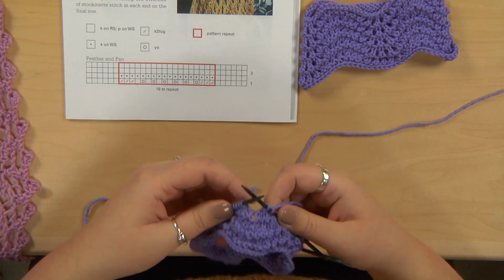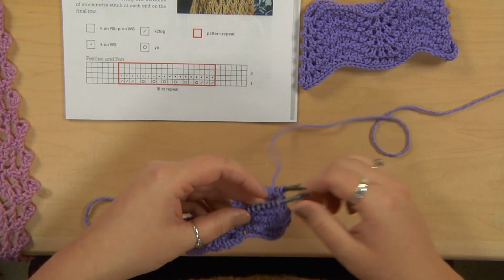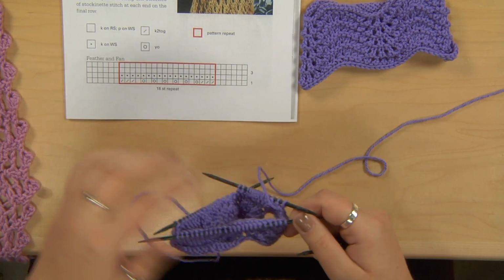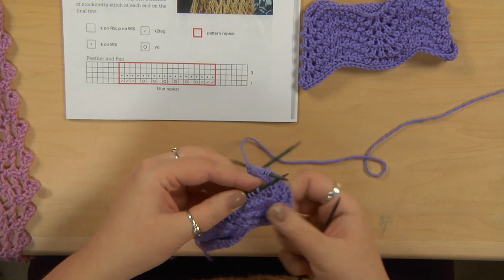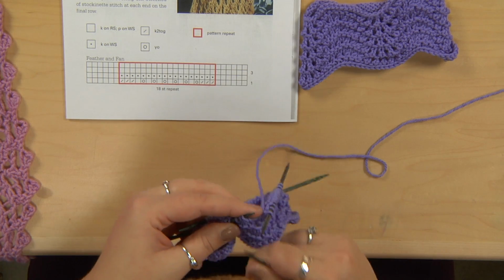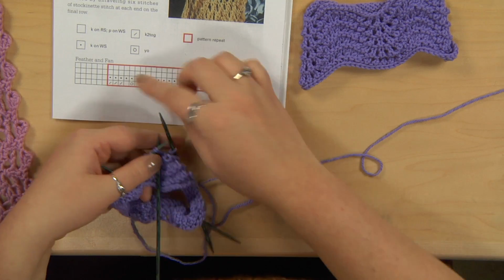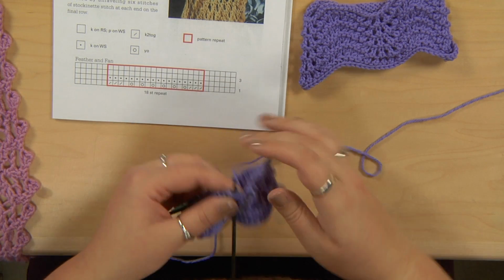So I've worked this first row at this point. I'm just going to finish working this row. So I'm starting with the red box because I'm repeating the pattern around.